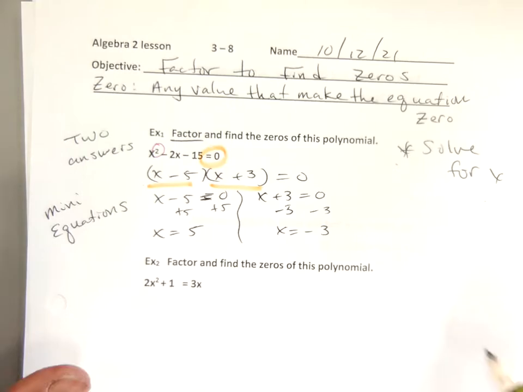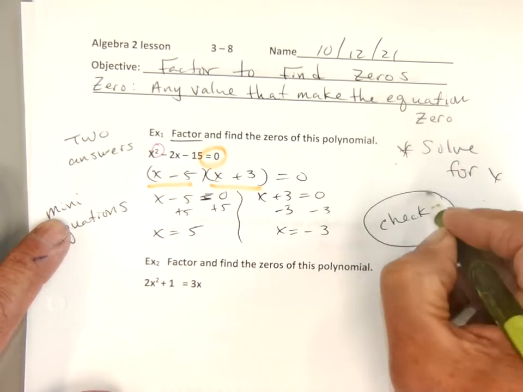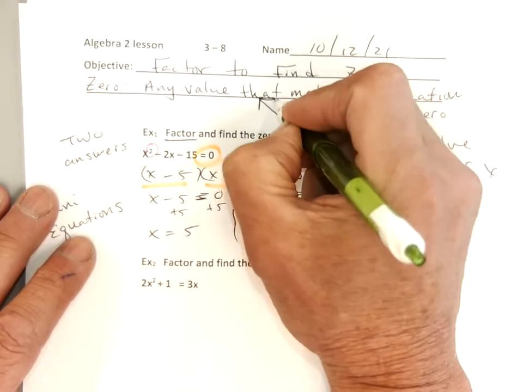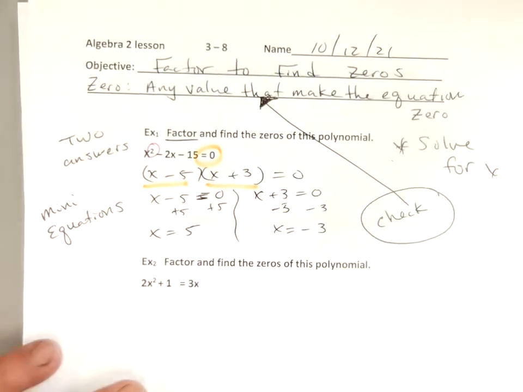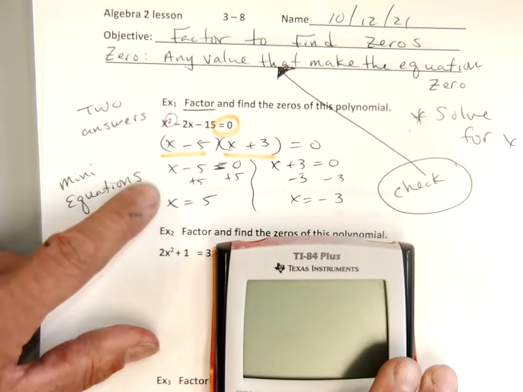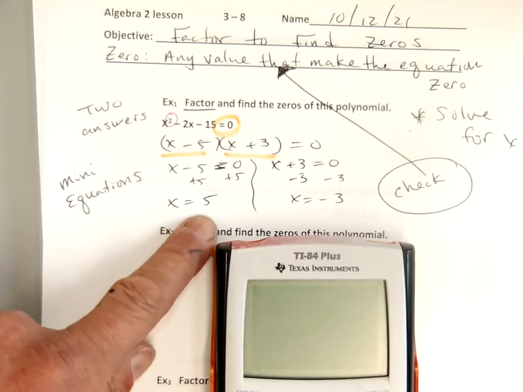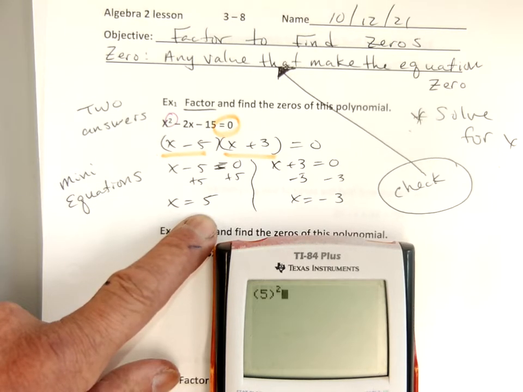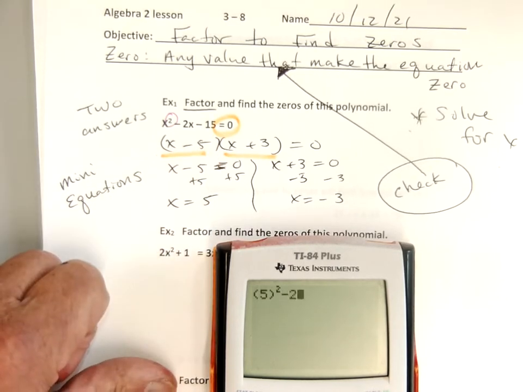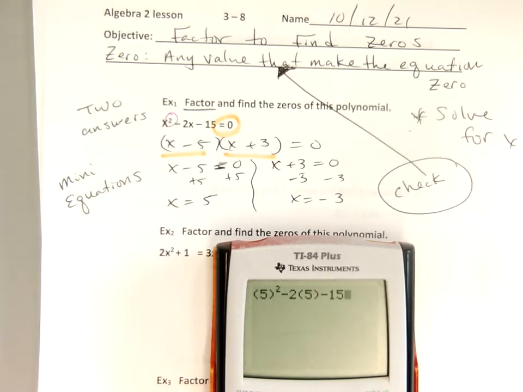Now you don't have to do this, but I want to show you something. I'm going to make an arrow right there. So what did I find? I found zeros. If I plug in 5, the answer is going to be 0.